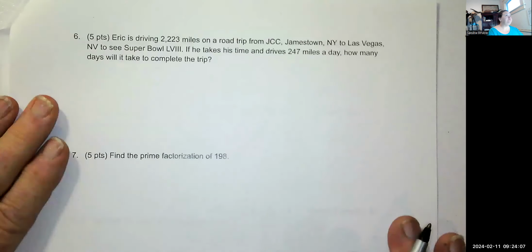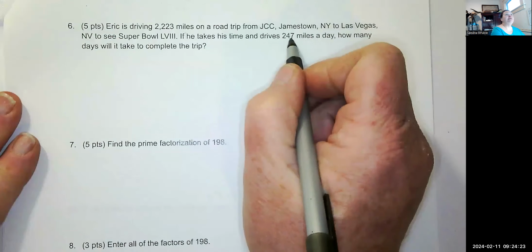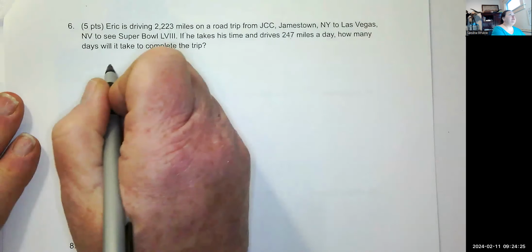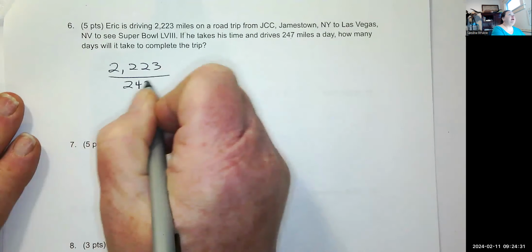All right. Eric is driving 2,223 miles on a road trip from JCC to Vegas to see the Super Bowl. If he takes his time and drives 247 miles a day, how many days will it take to complete the trip? Well, this is just taking the miles and dividing by however many miles he's going per day.